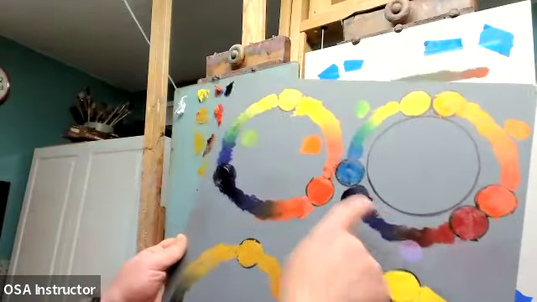All of a sudden, I could get much more vibrant colors. It's on a gray palette, so it's a little bit hard to see, but I can get much more vibrant colors. Does that make sense? Yeah. So I want to keep it simple, but I also want more variety. So that's why I generally paint with this.